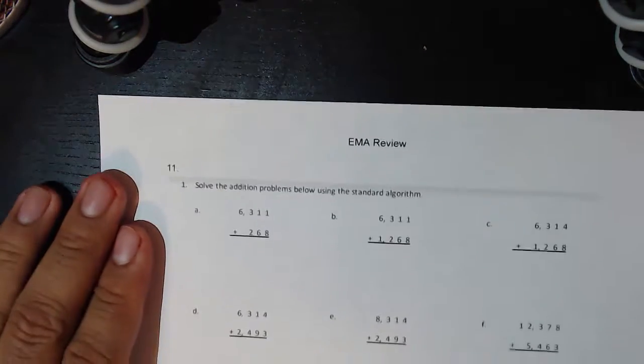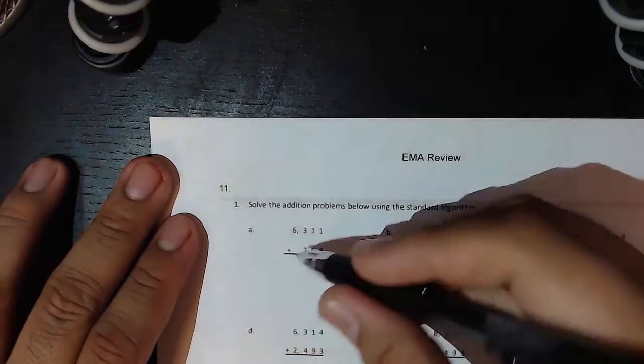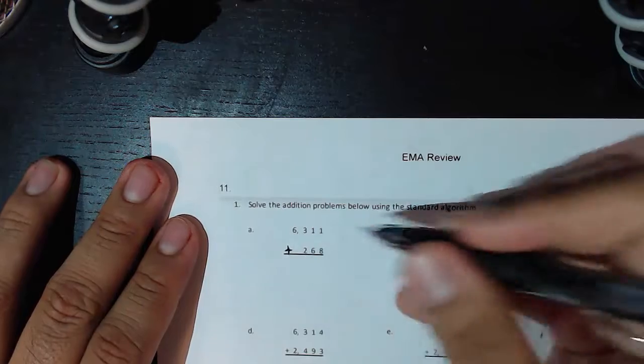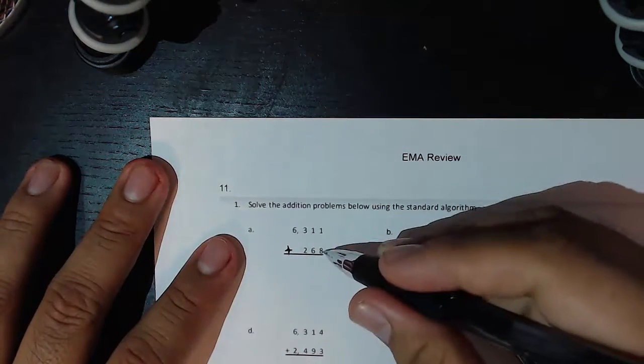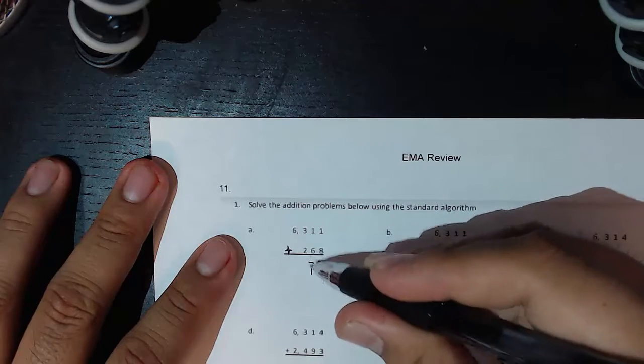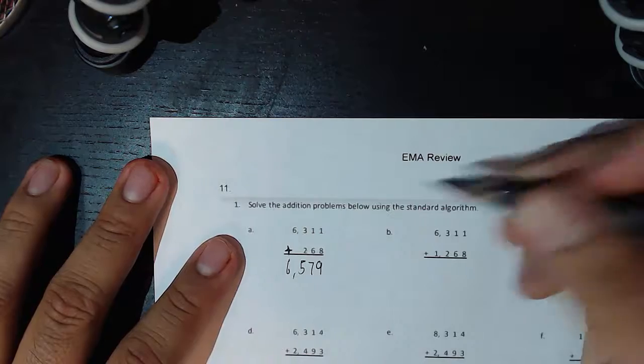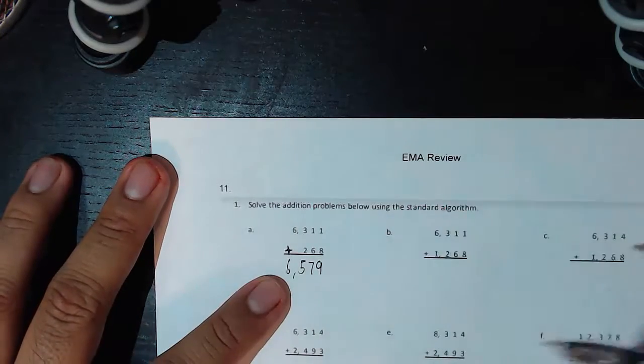The back portion, I'm only going to go over 3 problems. This is adding. So I'm going to start with my ones place. 8 plus 1 is 9. 6 plus 1 is 7. 2 plus 3 is 5. And then that's a 6, 6 plus nothing is 6. That's my answer for that one.